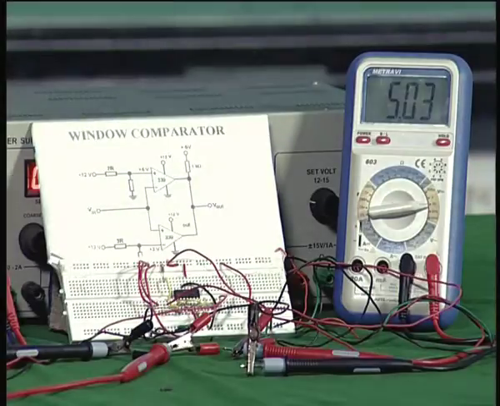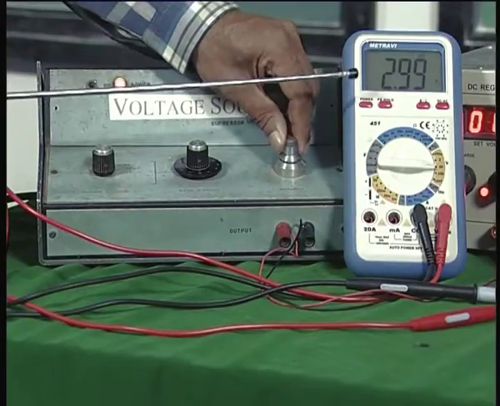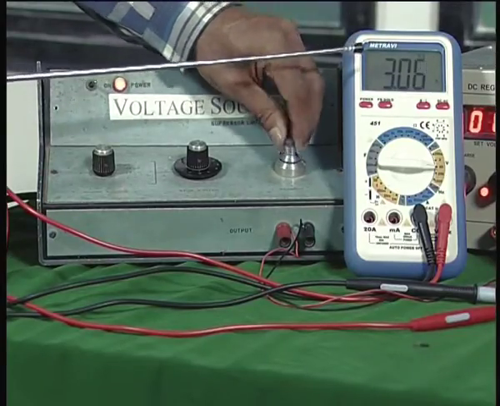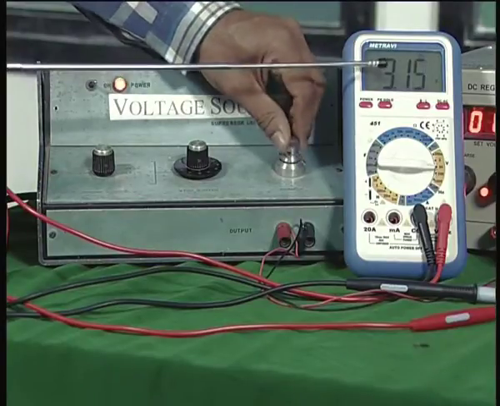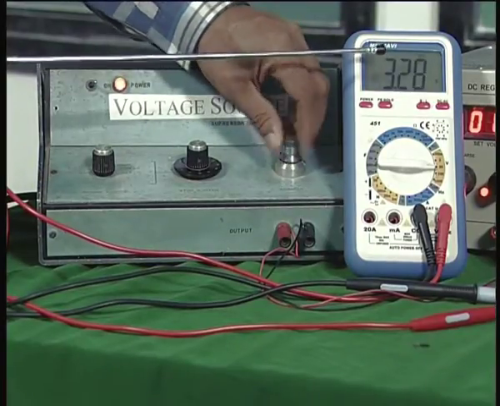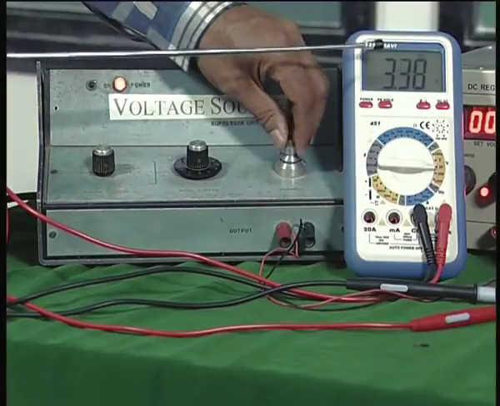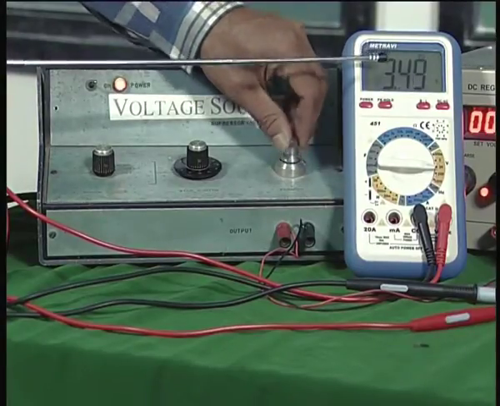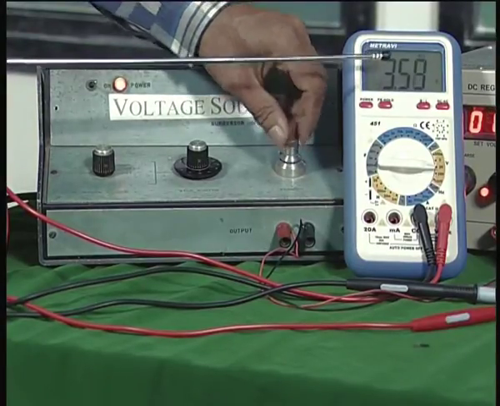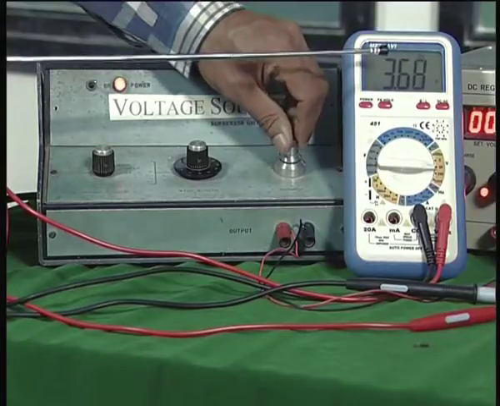Now as I increase from 3 volts to 4 volts, let us see what happens. I am now varying the input voltage, it is increasing now 3.1, 3.2, etc. At one point you will find the output will go to 0. As I keep on increasing it, I will show you the point where it becomes 0.